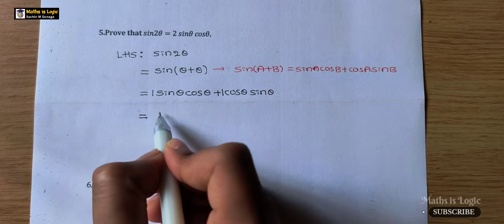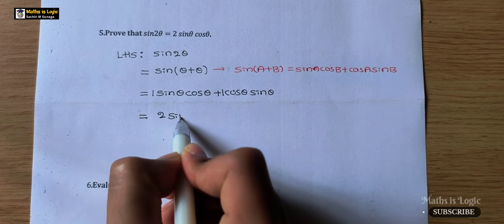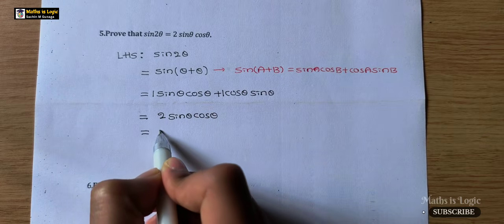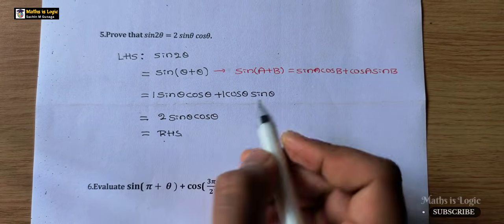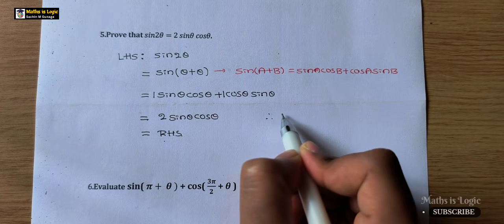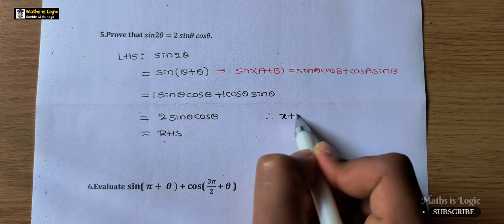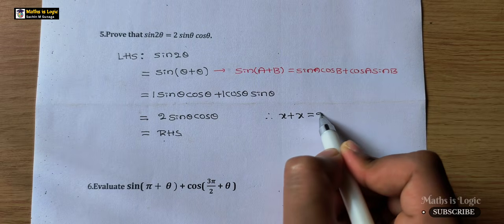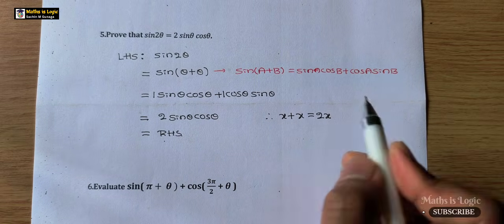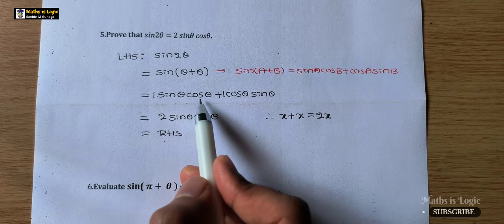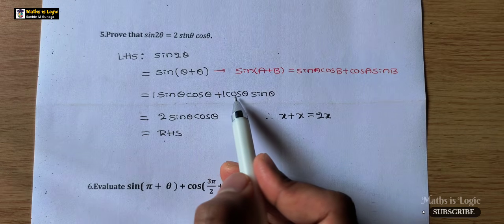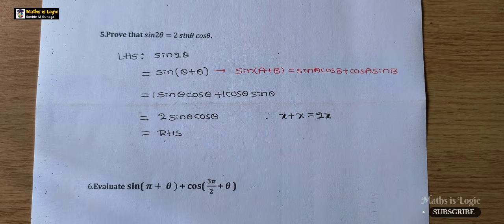So 1 plus 1 is how much? 2 times sin θ into cos θ, which is equal to the RHS. Suppose I write x plus x, so 1 times x plus 1 times x is nothing but 2 times x. So 1 times sin θ cos θ plus 1 times sin θ cos θ is nothing but 2 times sin θ into cos θ.